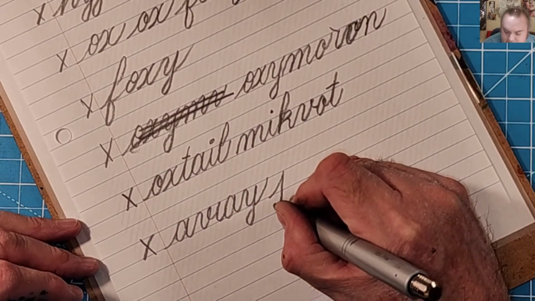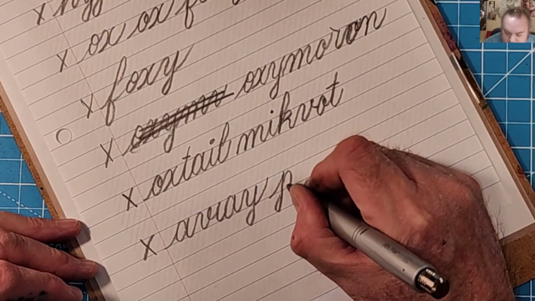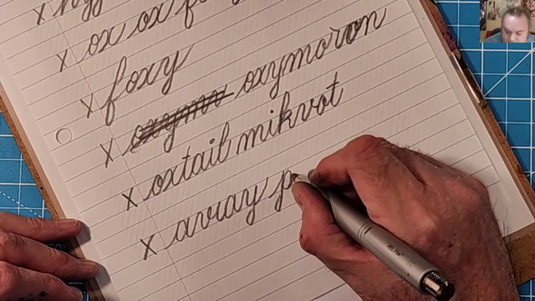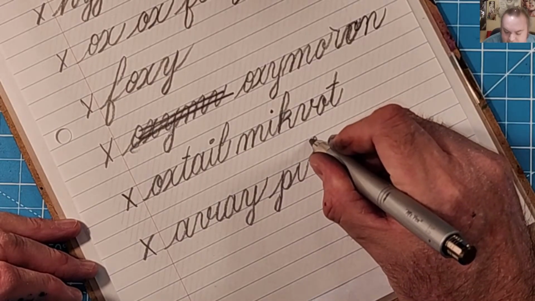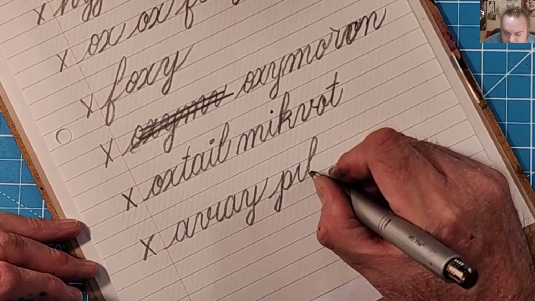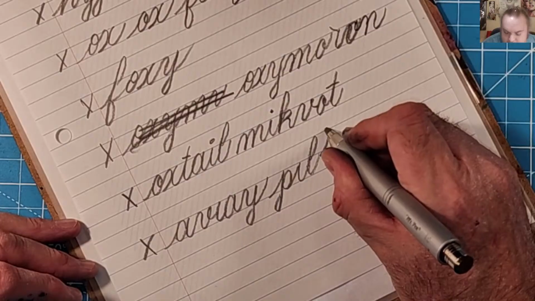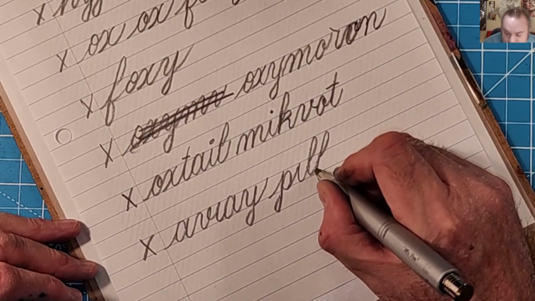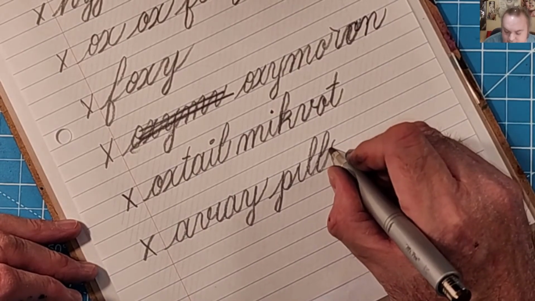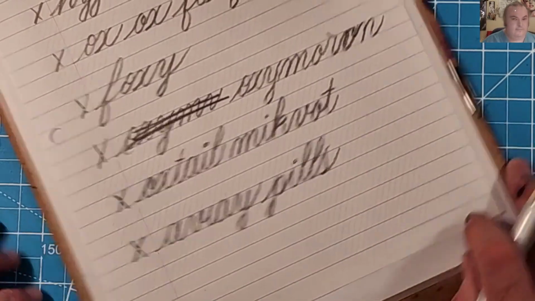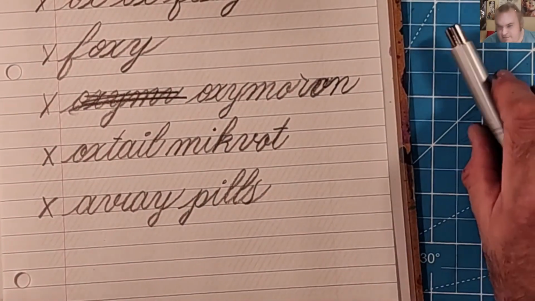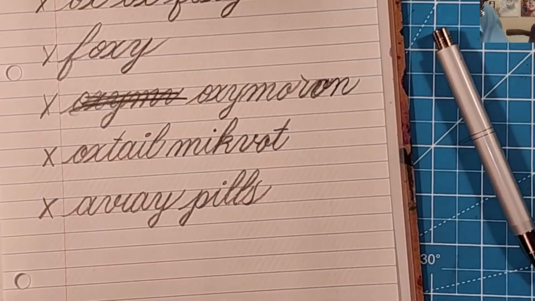Upstroke, descending stem loop, reverse oval, upstroke, underturn, ascending stem loop, underturn, ascending stem loop, underturn, S stroke, upstroke. Pills! Okay, I'll be right back.